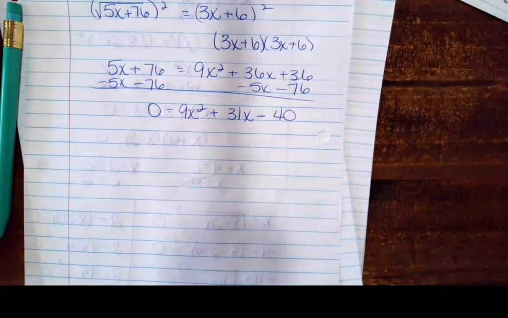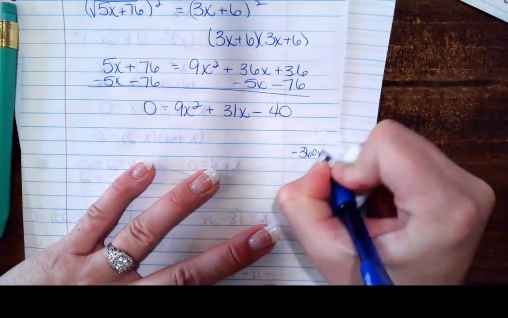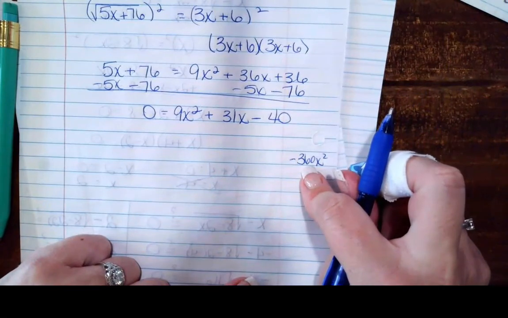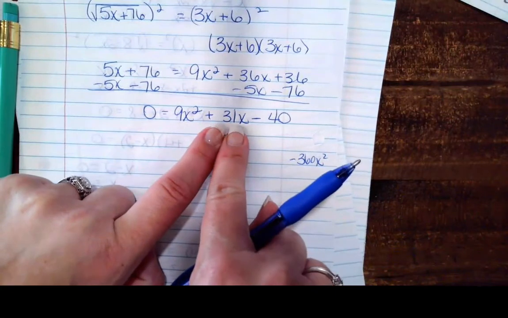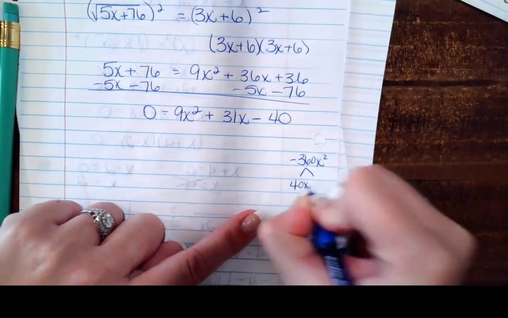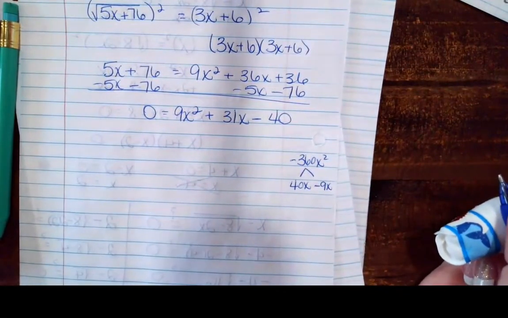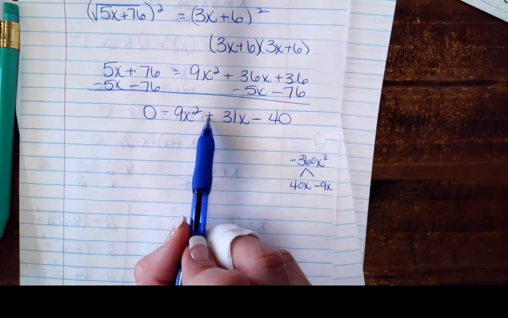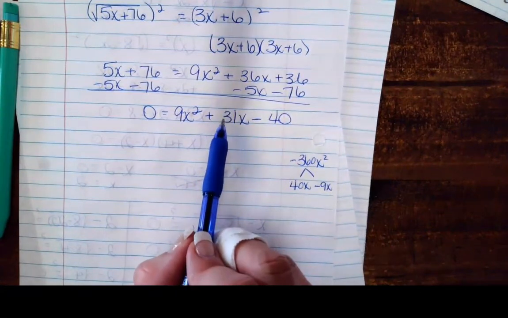Okay? So negative 40 times 9 is going to be negative 360. So two numbers that multiply to a negative 360x squared and add up to a positive 31x are going to be a positive 40x and a minus 9x. Okay? So now instead of using the quadratic formula, I can do factoring by grouping. The quadratic formula is going to work too. Okay? I just don't like using it unless I have to.